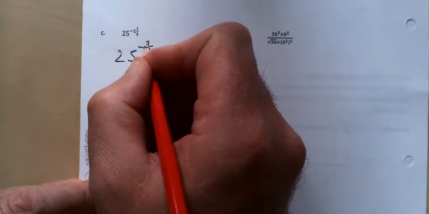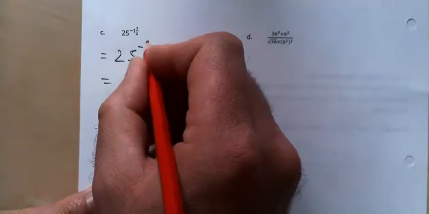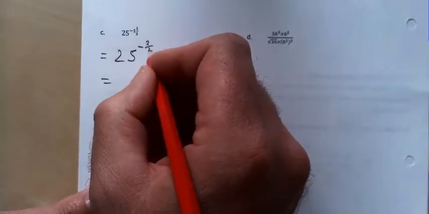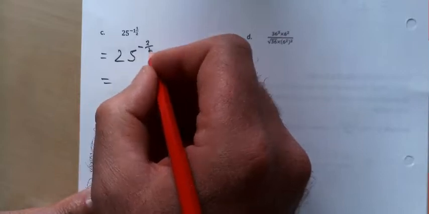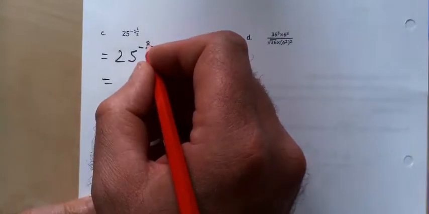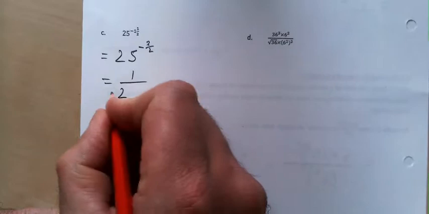25 to the power of minus 1.5, that's the same as 25 to the power of minus 3 over 2. The minus means 1 over, the 2 means the square root, and the 3 means you cube it. You can either cube the 25 and then find the square root, or a much easier method is to find the square root and then cube it. So the square root of 25 is 5, then cube gives you 125, and the minus means 1 over. So my answer then is 1 over 125.